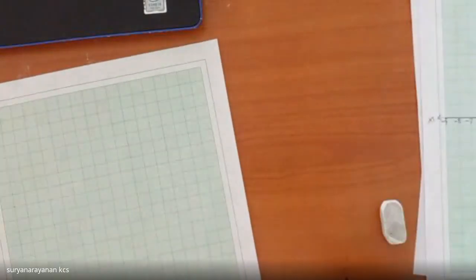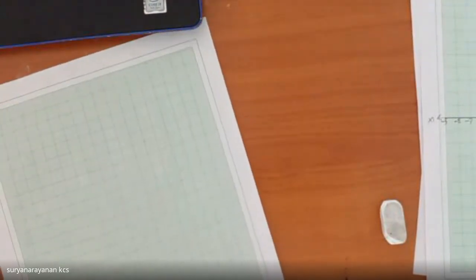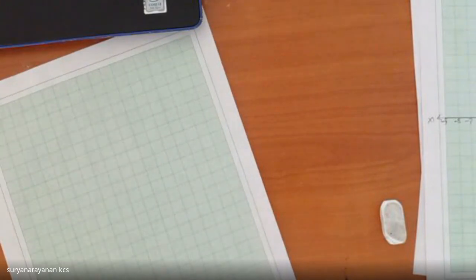Now do the sums in exercise 4.4. There are only 2 sums. Please try the 2 sums, my dear children. If you have any doubts, ask and get them clarified.